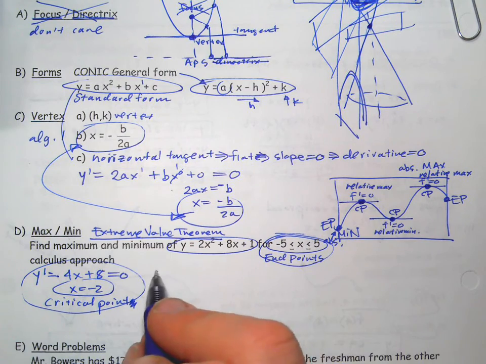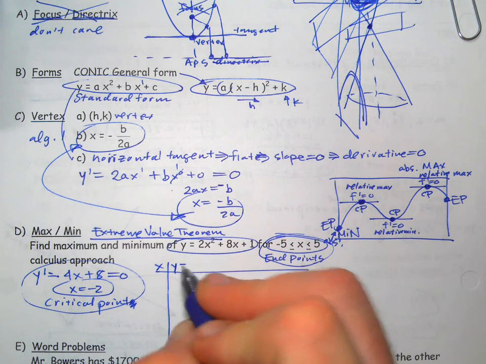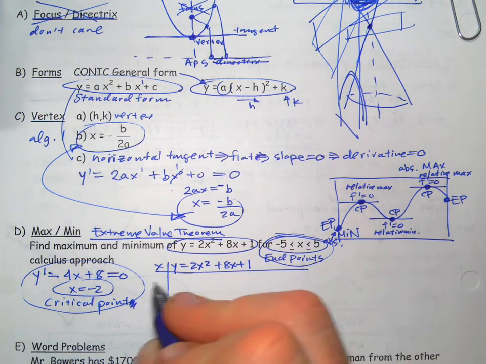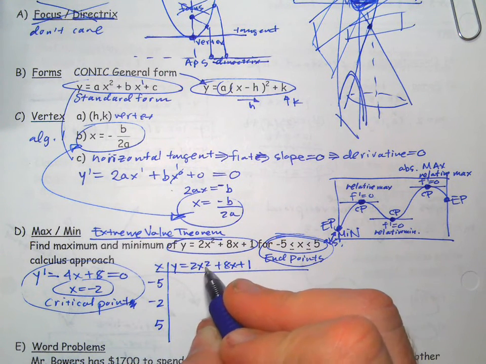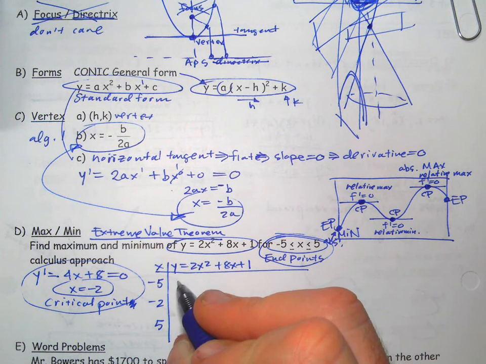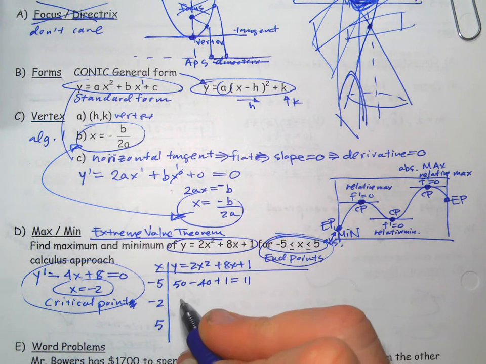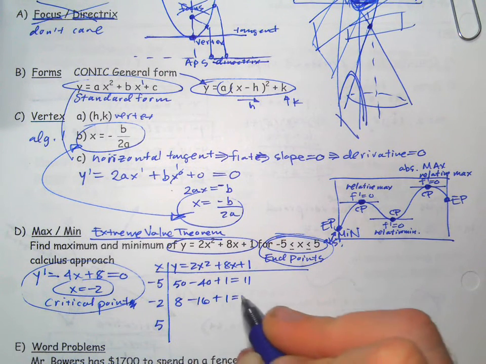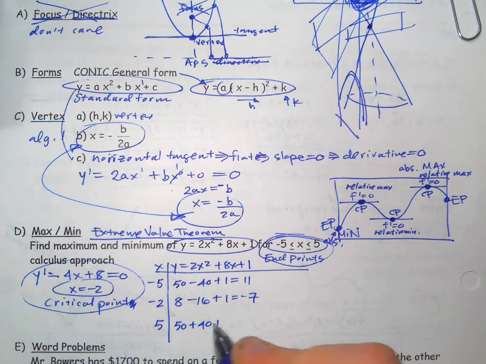Then what we usually do is a really simple way of figuring out the answer. We're going to put all these in a table and figure out what their y values are, because we don't have a picture. Let's just plug them all in order. Negative 5, negative 2, positive 5. Negative 5 would be positive 25. 50 minus 40 plus 1 equals 11. Plug negative 2 in. You get positive 8, minus 16, plus 1, is negative 7. Plug 5 in, you get 50, plus 40, plus 1 equals 91.